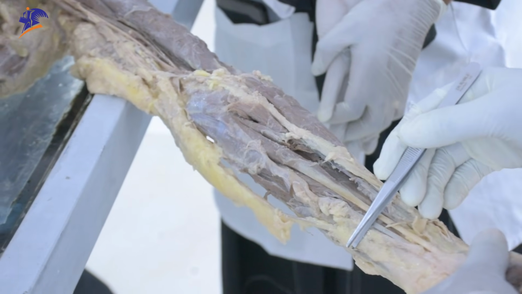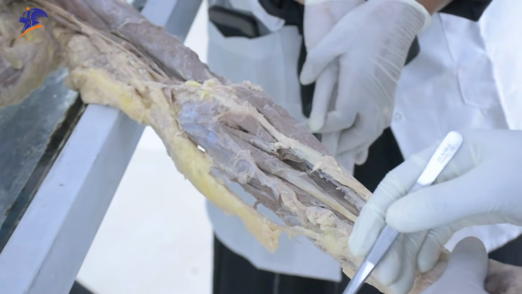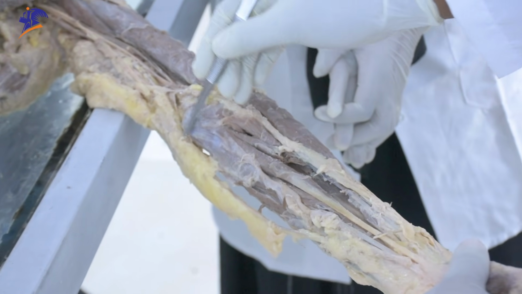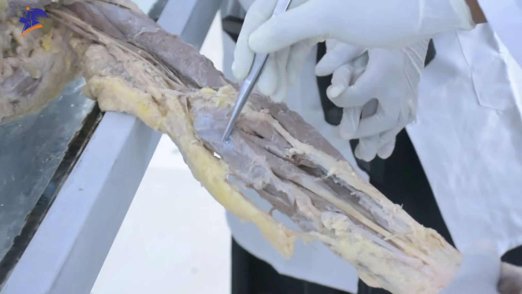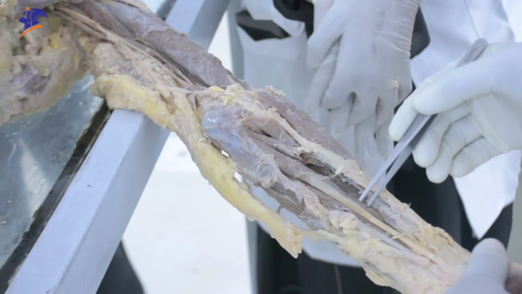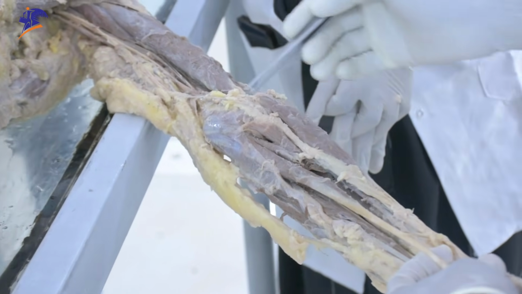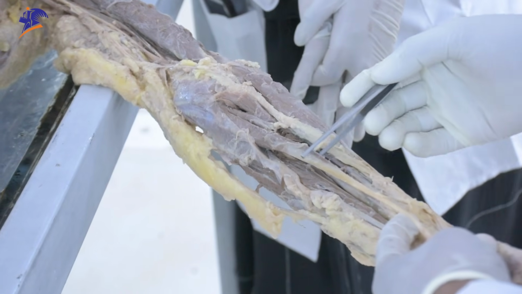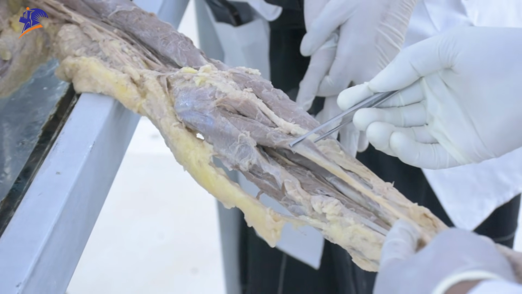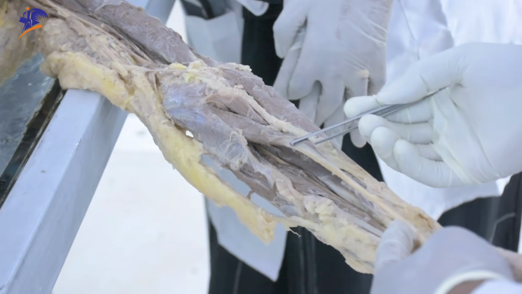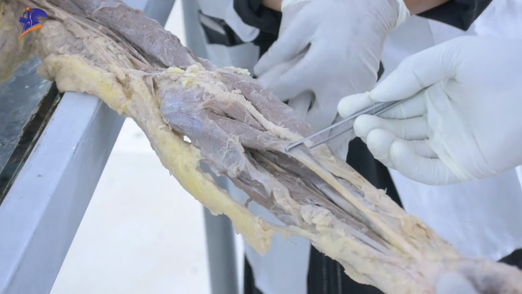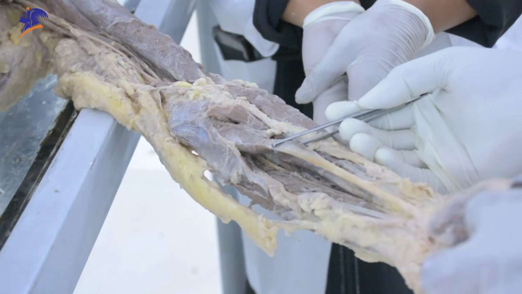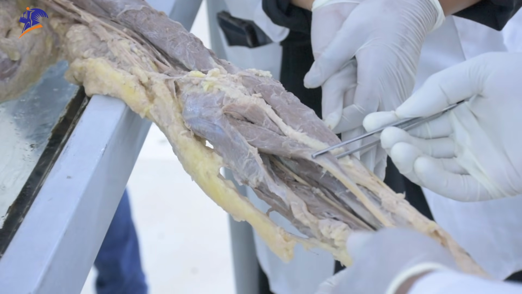Most of the muscles of the flexor or anterior compartment originate from the medial epicondyle. This muscle originates from the medial epicondyle and inserts on the radial side. This is the flexor carpi radialis. Its action is to flex the wrist joint. Also, it acts in wrist abduction.